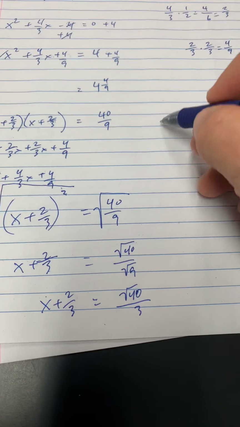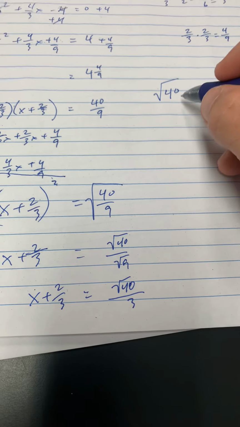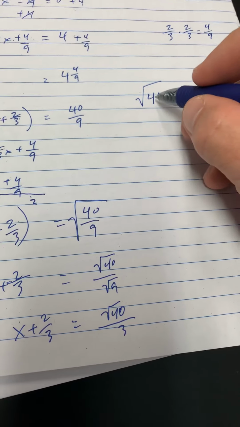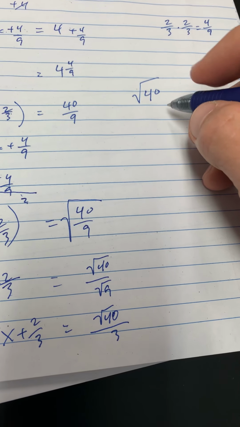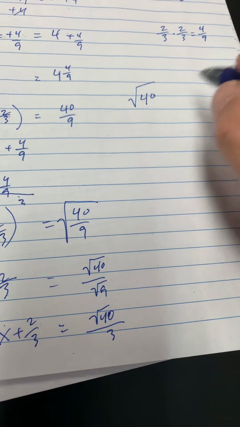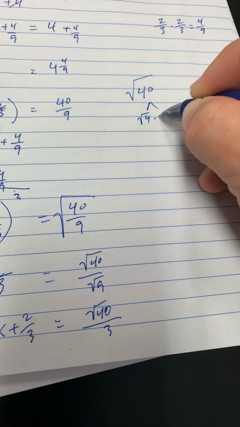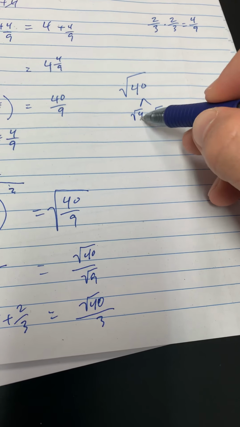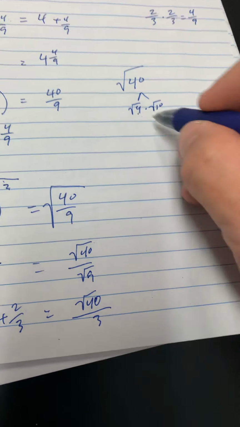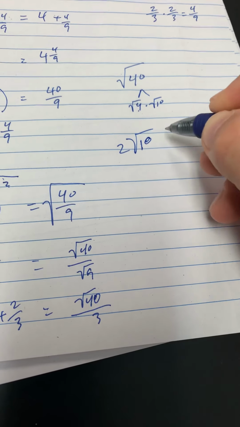So the square root of 40, I'm just going to come up here for some workspace. We're looking for factors of 40 that are a perfect square. Can you think of any? Well, how about the square root of 4 times the square root of 10? That gives us the square root of 40. And the square root of 4 is a perfect square, which is 2. So we're going to pull a 2 out, and we're left with the square root of 10.